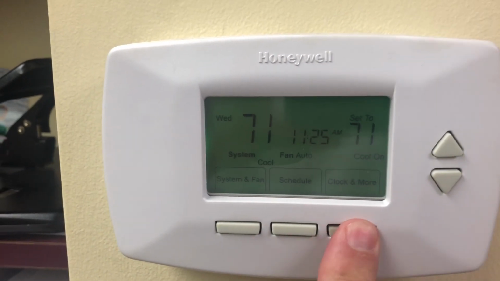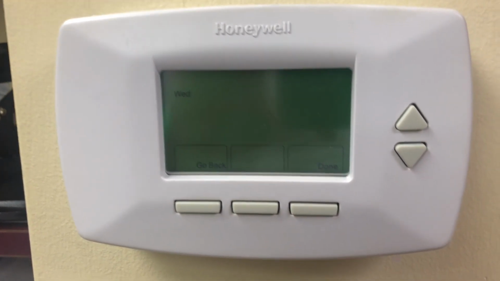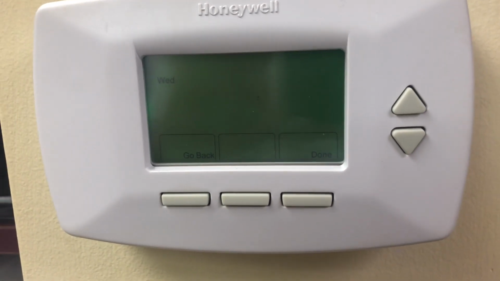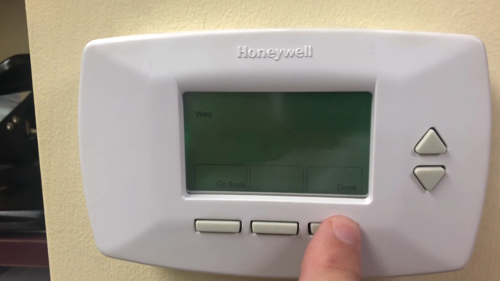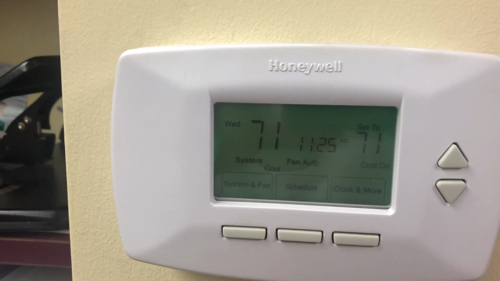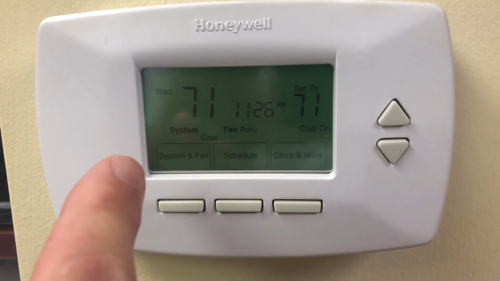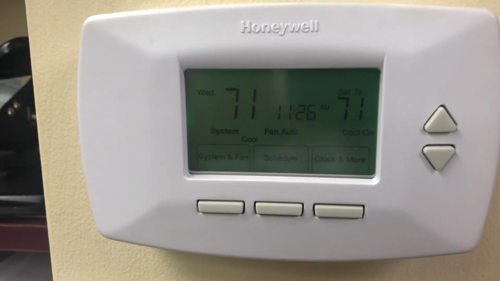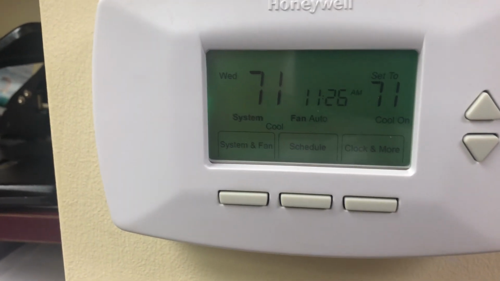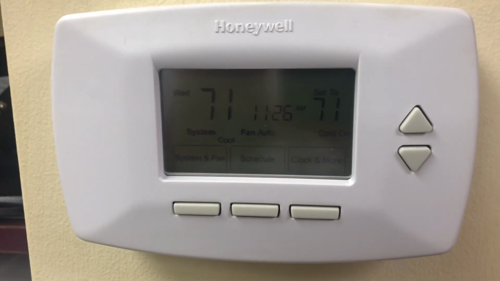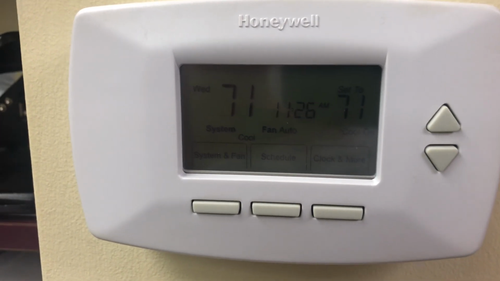The right button is clock. Always make sure it's on the right time and day, because if that's not correct, it won't function properly. The top left is what the room is actually at, the temperature in the room. The top right is what it's set to.